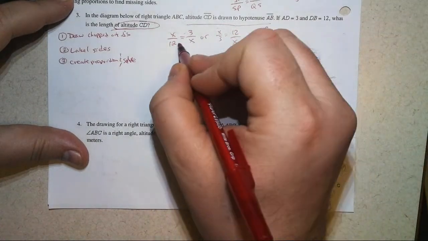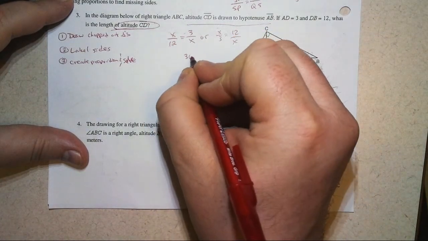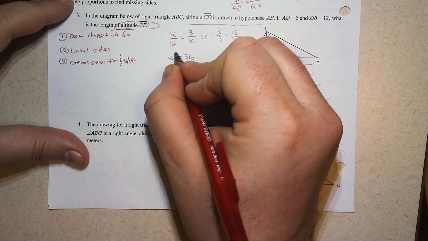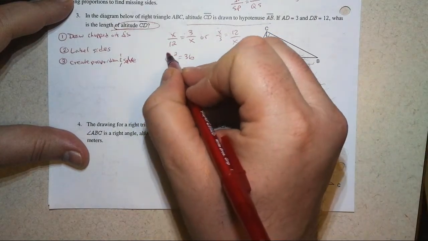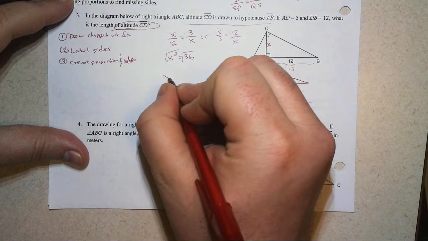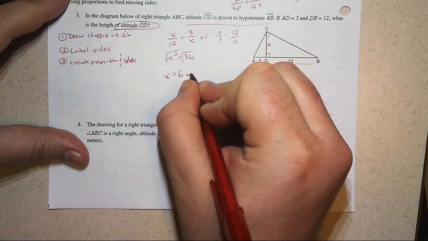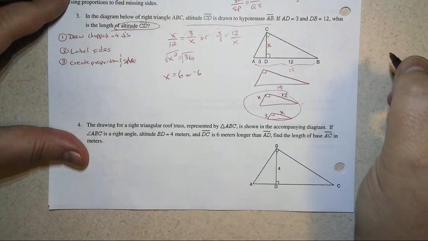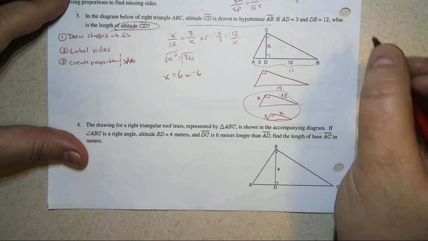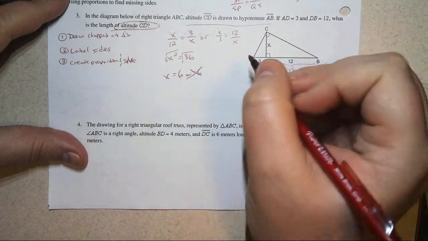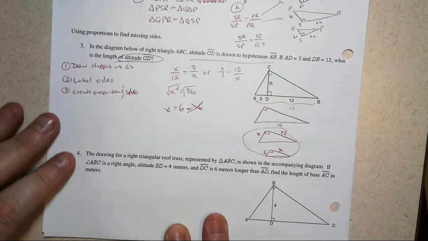So when I do cross multiply, 12 times 3 is 36, x times x is x squared, and then from here we're going to take the square root. Now remember, technically there's two answers here. There's 6 or there's negative 6 as answers to that equation of x squared equals 36. We're going to ignore the second answer.